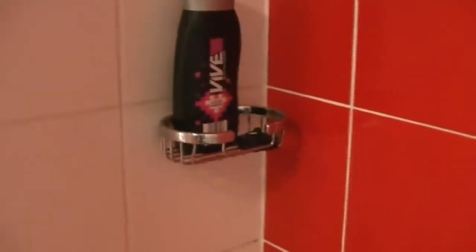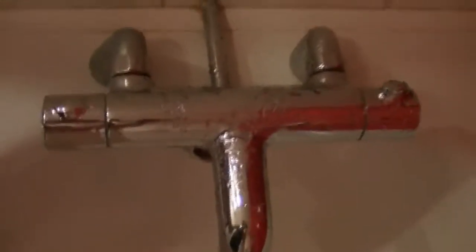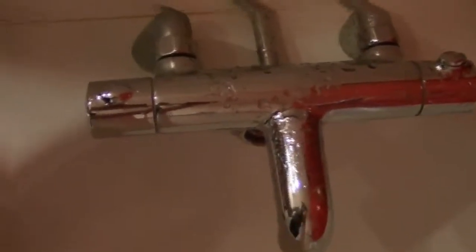My shower gel, the plug. Hold on, I'm going to move, so it's easier to film. Okay, now big question. How do you set the temperature? You may think left is cold, right is hot, or vice versa. But how do we make the water come out of that?